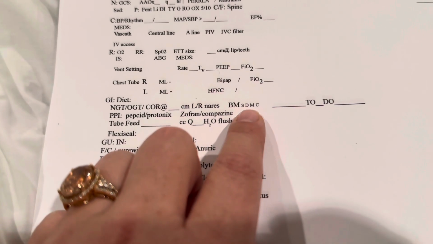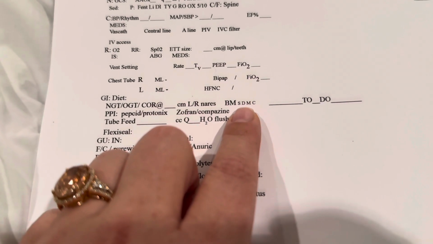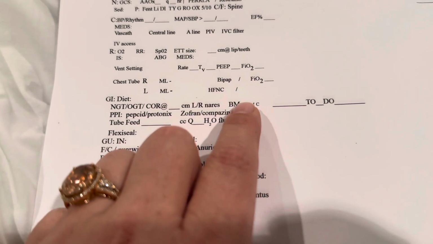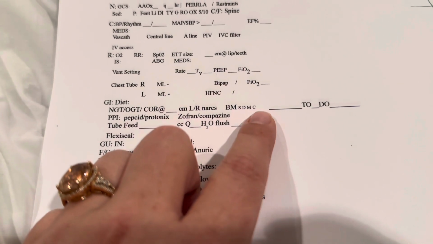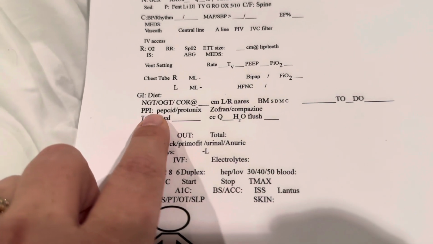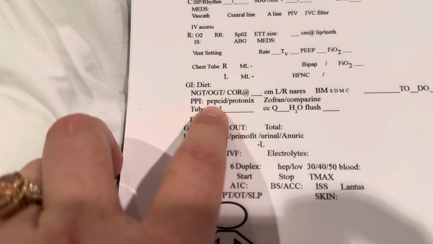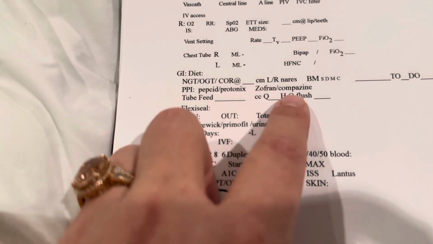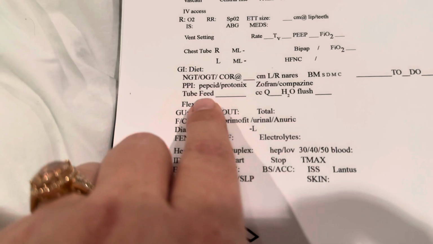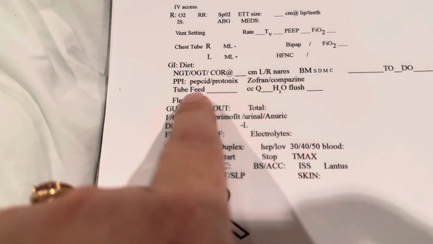Bowel regimen is very important, especially if you're giving all these opioids. So I have Senna, Dulcolax, Miralax, Colace. PPI is also very important. So in trauma, Pepcid, Protonix, nausea meds, so either Zofran or Compazine, the tube feeding, how many flushes, how many hours, if they have a Flexi-Seal.